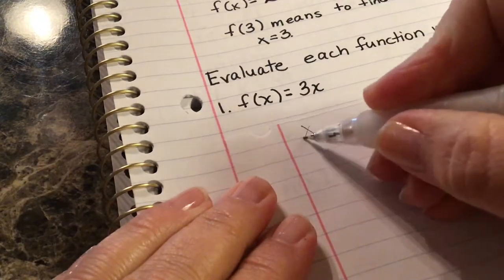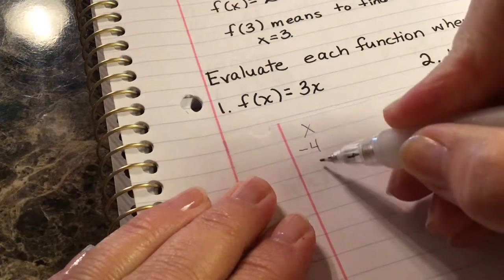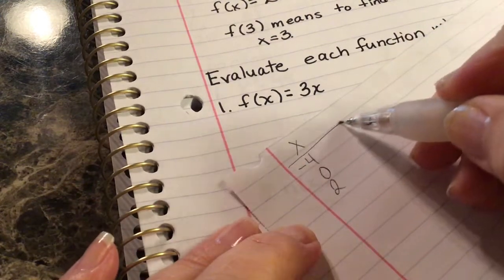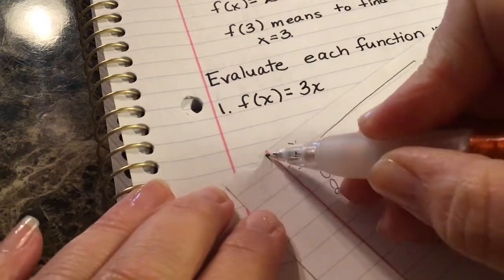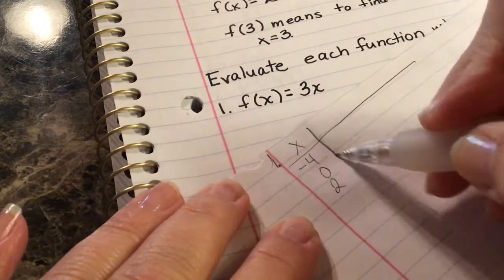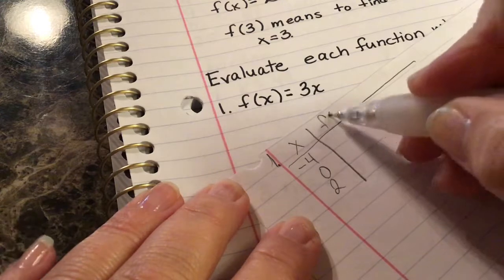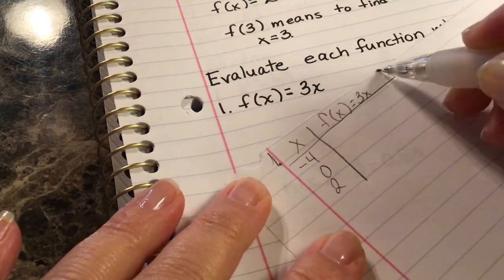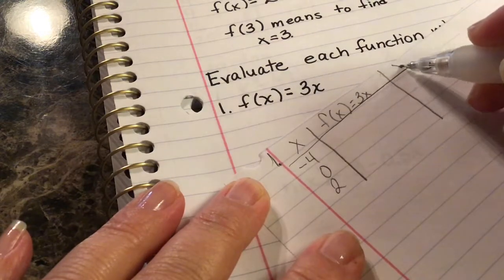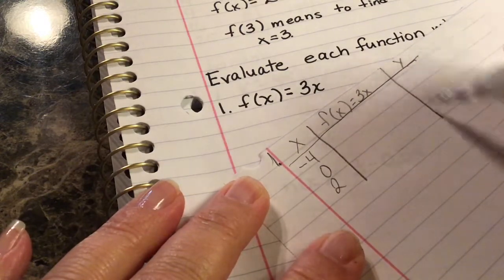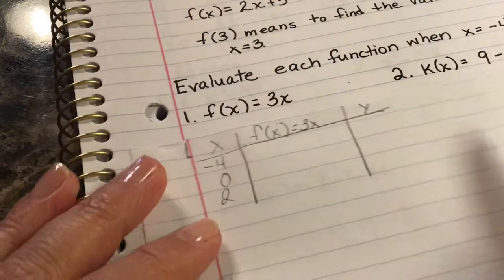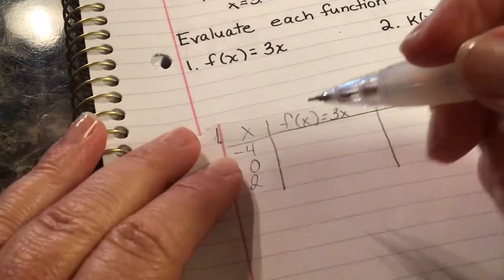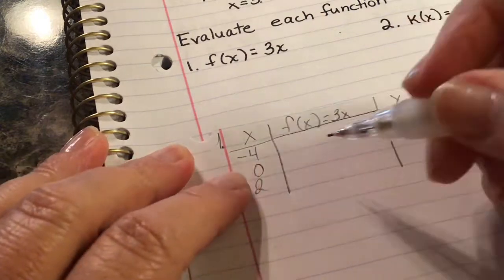So you've got your x values of -4, 0, and 2. And then you've got your function f of x equals 3x. And then we're going to find the y values, which are my answers here. We're going to find the y values that I get as a result of substituting those in.